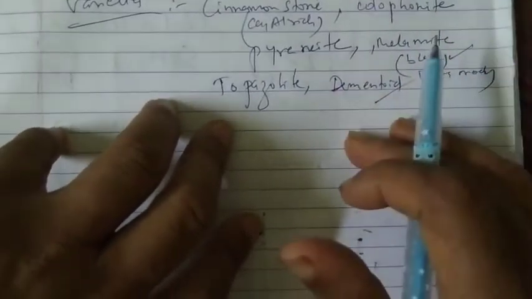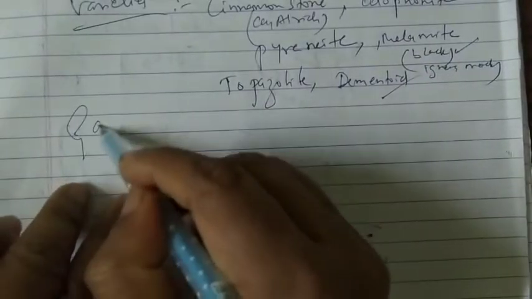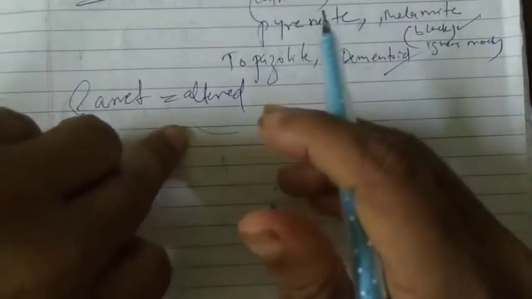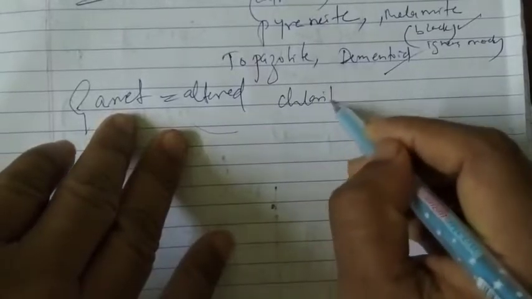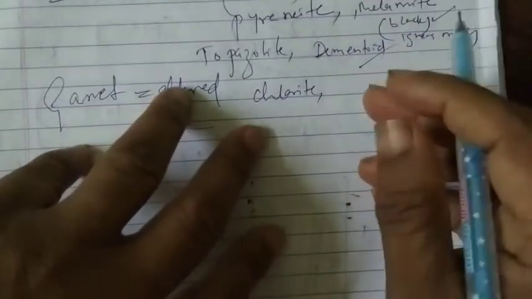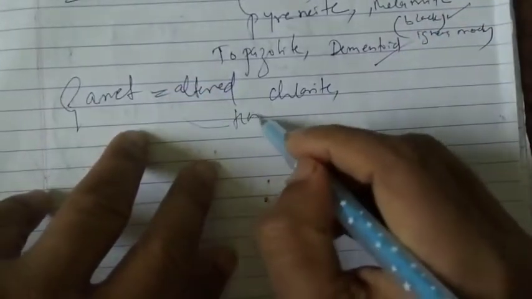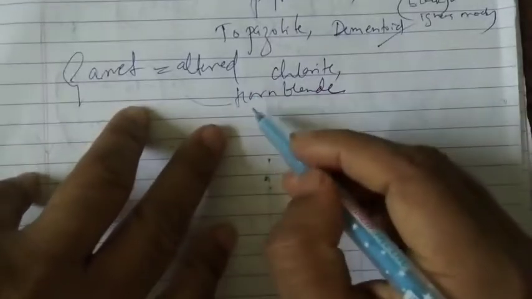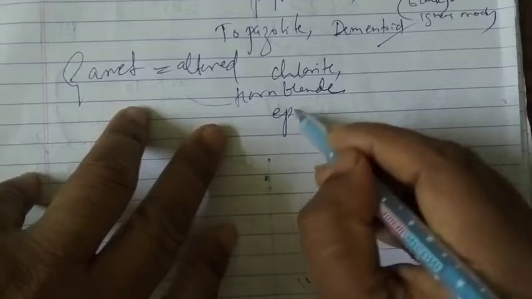Okay, and these garnets may be altered. It is difficult to alter them, but definitely garnets can be altered also. Okay, so they can be changed sometimes. Very stable, but sometimes they can be altered to chlorite, and occasionally some other minerals such as hornblende, epidote.